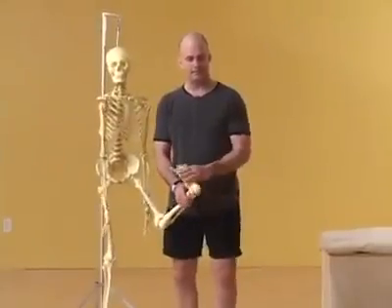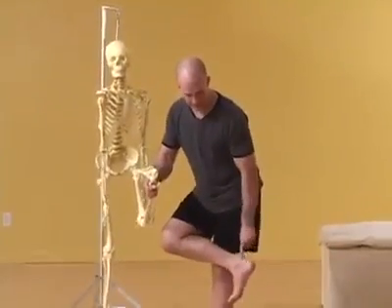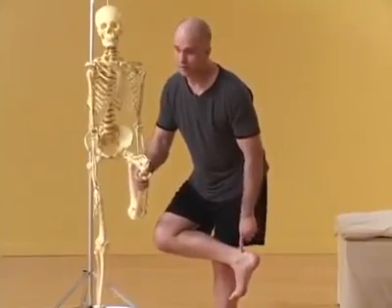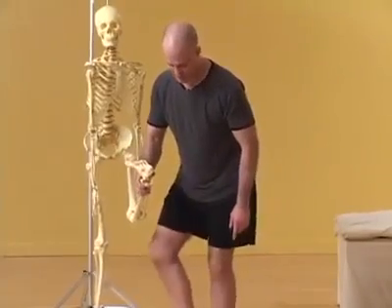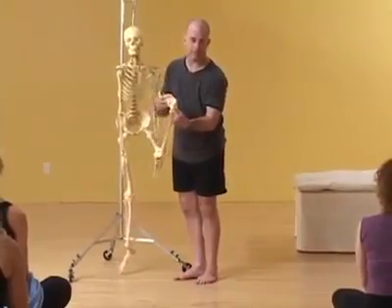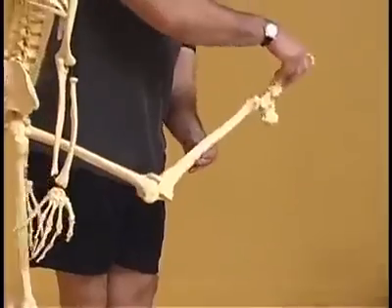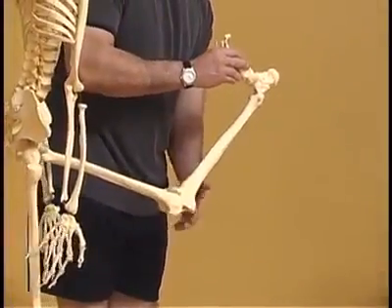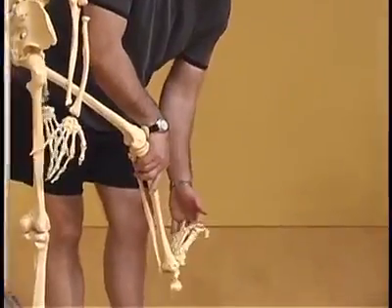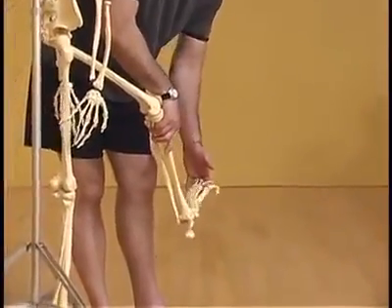If it's tensile, it will be the Achilles tendon, which connects to your calf, that will be stretched. And it'll be stretched on the back side when I try to do that. The Achilles tendon attaches right there. And if I try to do that, it stretches. If it's compressive, it'll be on the front side of the ankle. The bone will hit.